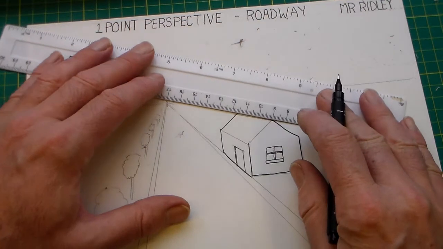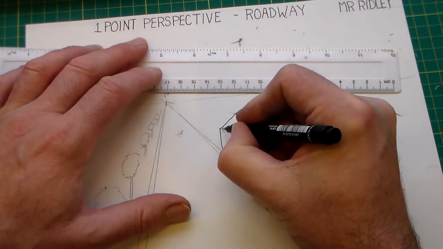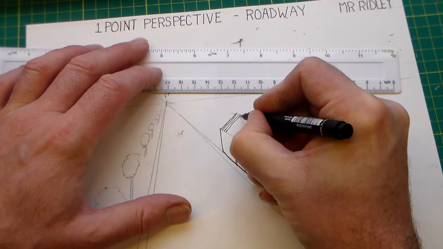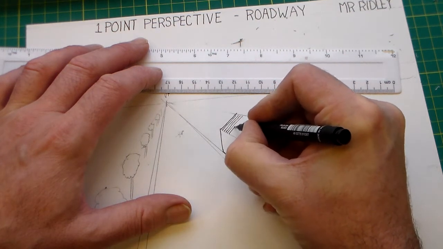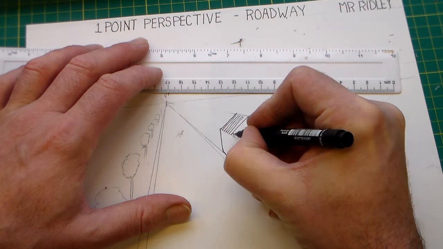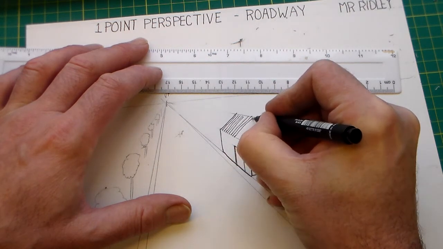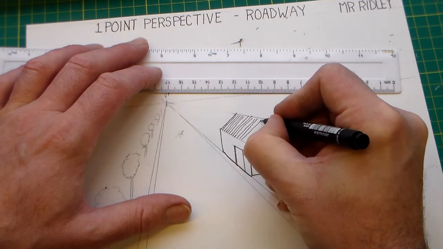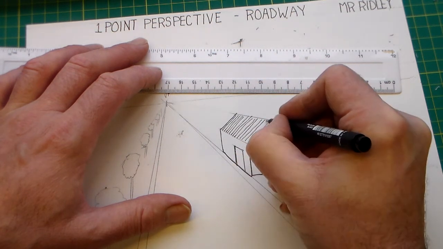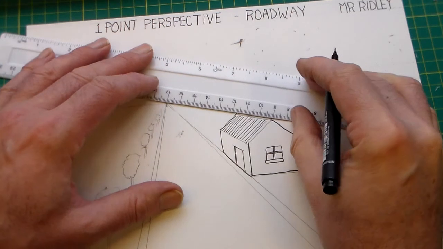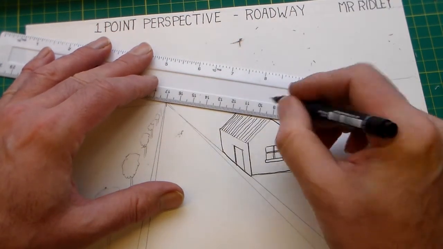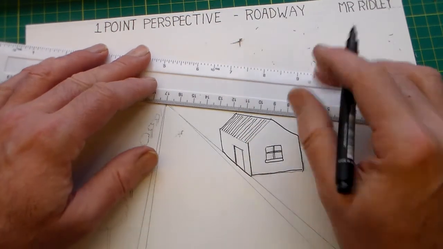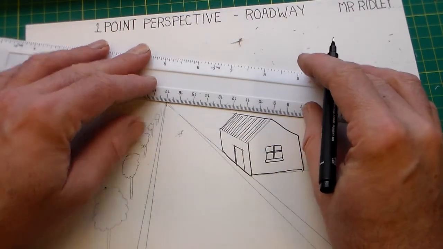Now for the roof detail, we can add these lines. I'm just going to put these in roughly for the roof tiles here. If you want to play with the spacing, you could put the spacing slightly greater as it gets towards this end to give this idea of perspective.